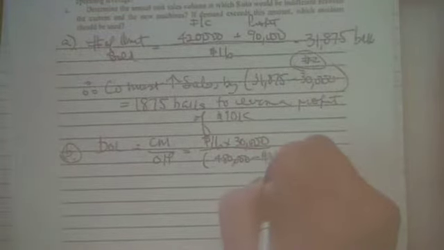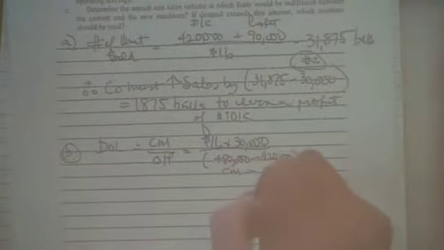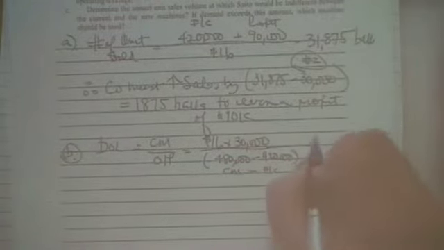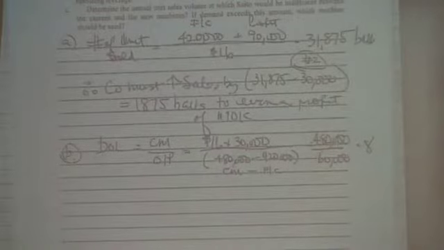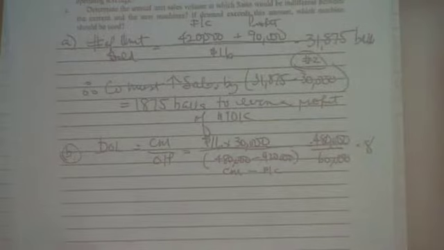So contribution margin is 16 times 30,000 balls divided by the operating profit, in this case, would be 480 contribution margin minus 420 fixed cost. Gives me 480 divided by 60, and now my DOL is 8. That makes sense because the DOL is a function of what? Fixed cost. The higher the fixed cost, the higher the DOL, right?